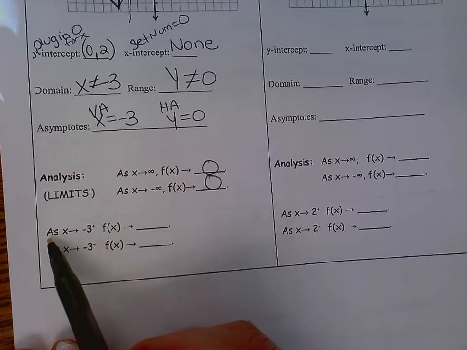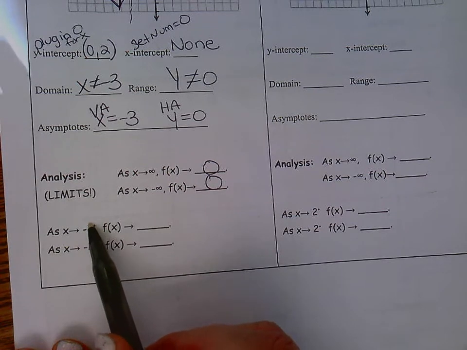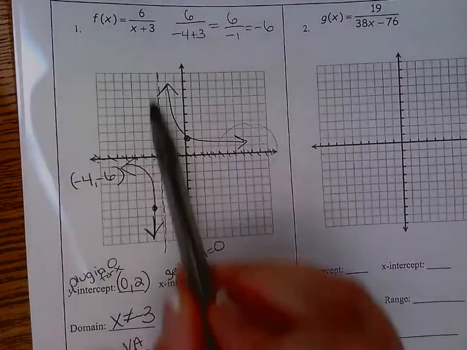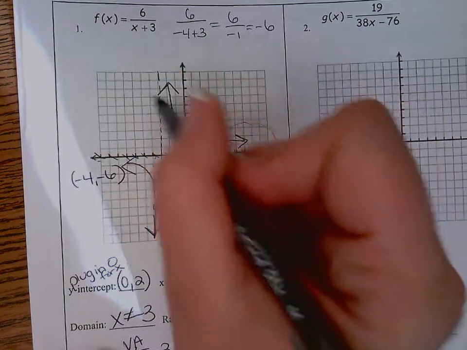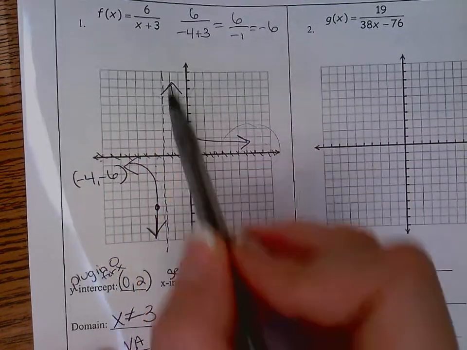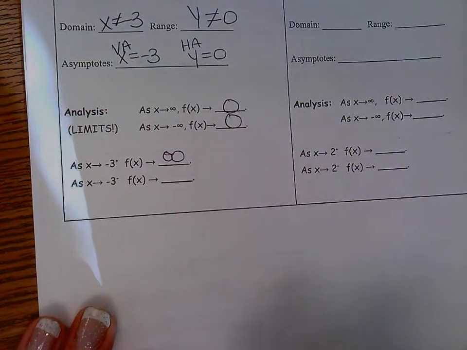Then this says as x approaches -3 from the right side. That little plus sign means the right side. -3 is our asymptote. If it's approaching that asymptote from the right side, I'm talking about this part of the graph right up here. Isn't that going towards positive infinity? So the function is going towards positive infinity.